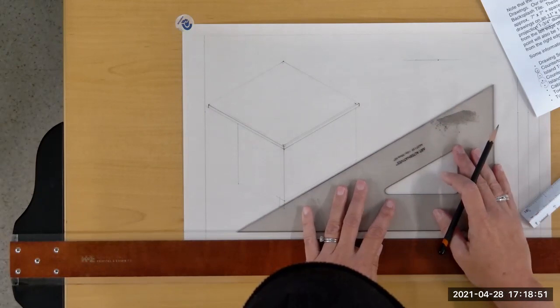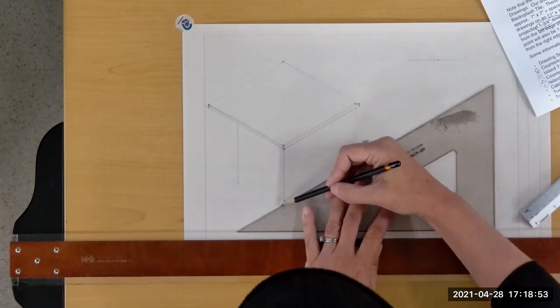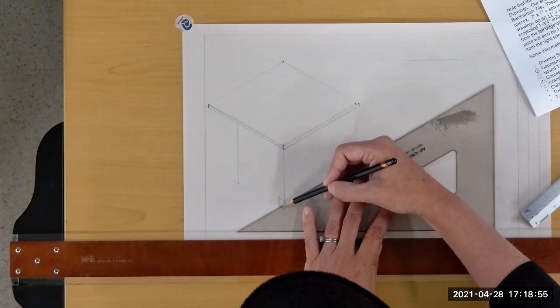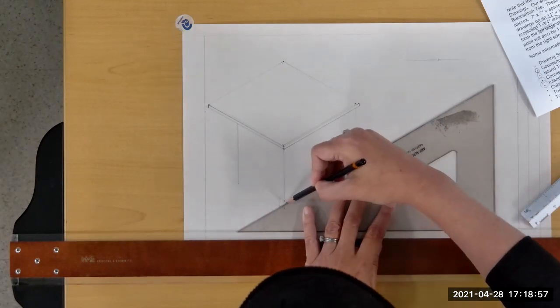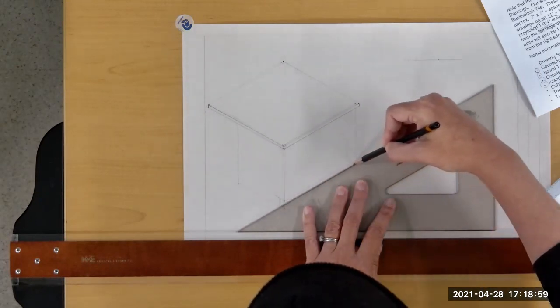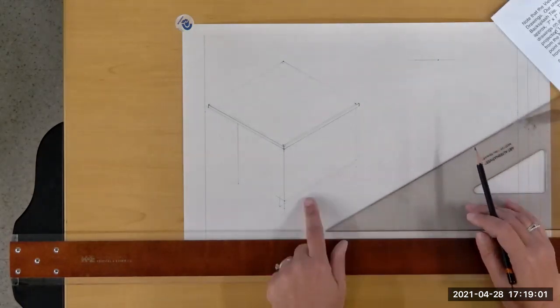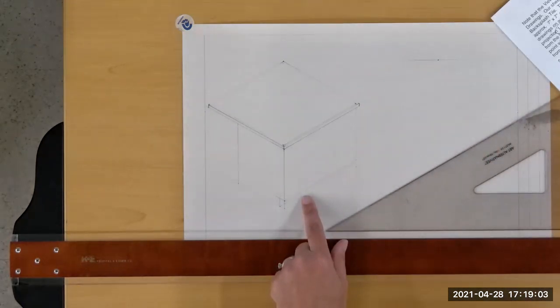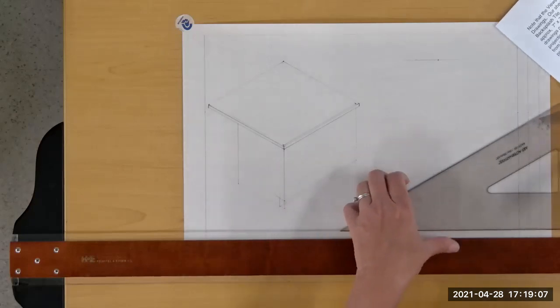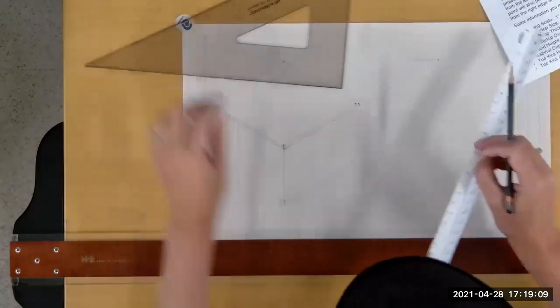And we need to account for the floor now, because that space where the island meets the floor is now going back here. But how far is it going back? It's going back 3 foot 10. So we need to measure that.